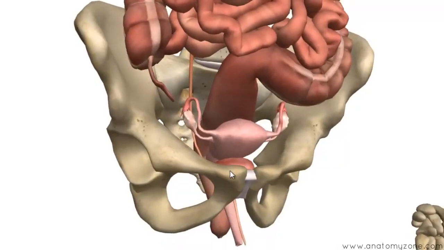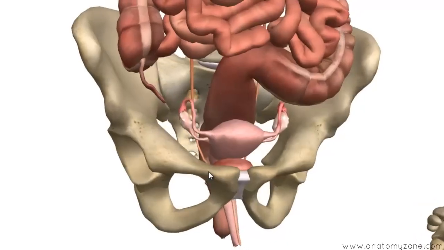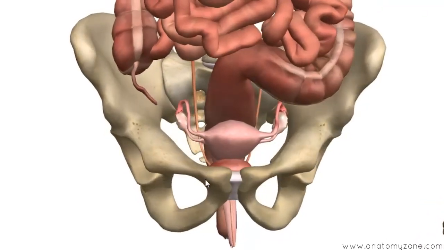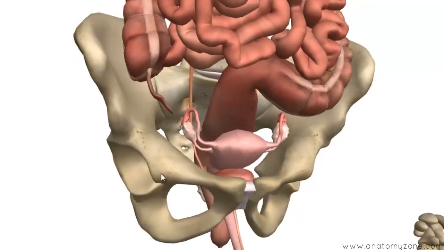I'll do a separate tutorial on the pelvic cavity, and I'll talk about the inlet, the outlet, the walls and the floors in that. But in this tutorial I'll just talk you through the features of the pelvic bones.